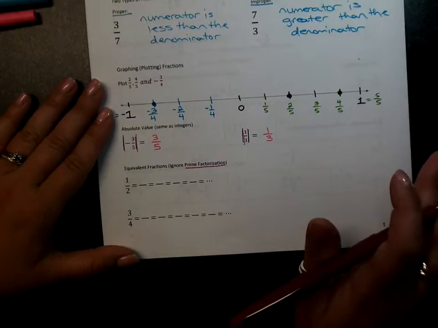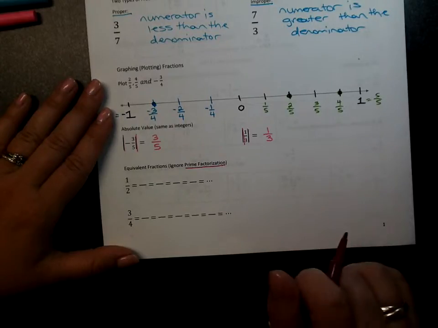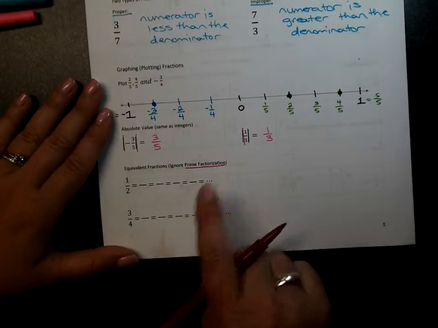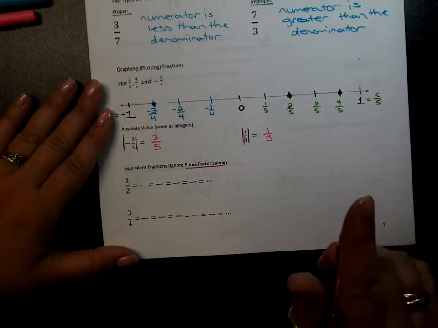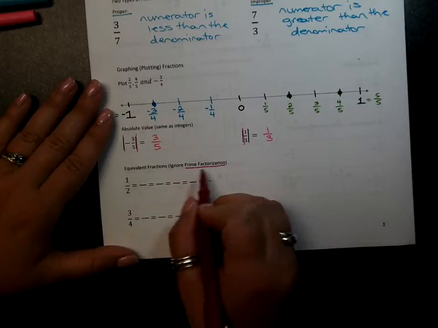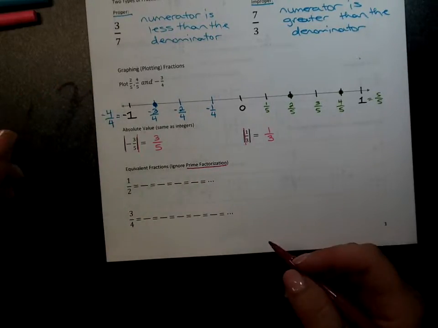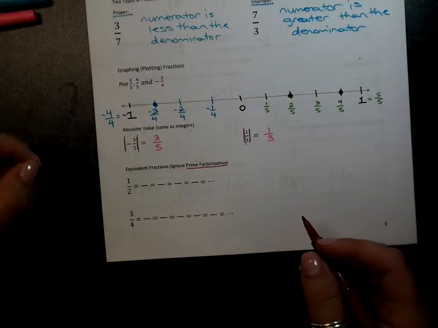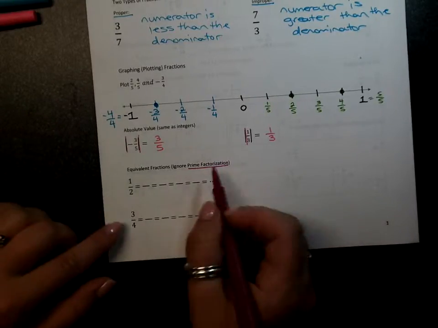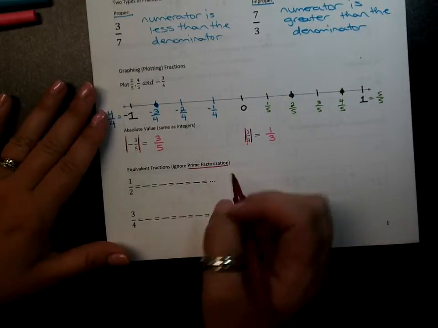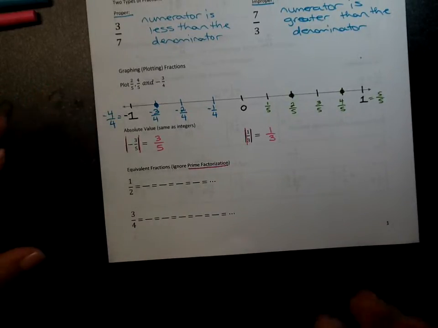It makes it way too complicated, and I think we can handle equivalent fractions without prime factorization. So if you're in your homework and you click on View an Example, they're going to pull up a technique called prime factorization, and I just don't think that's necessary. I think you can work these without working out all the details in prime factorization.